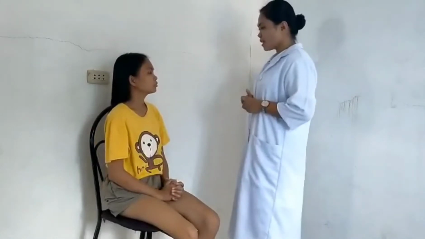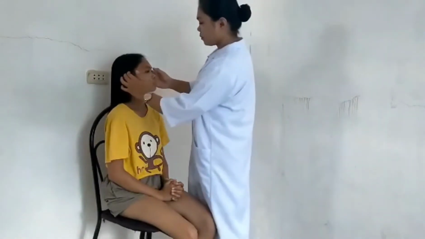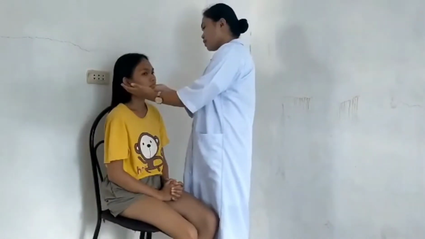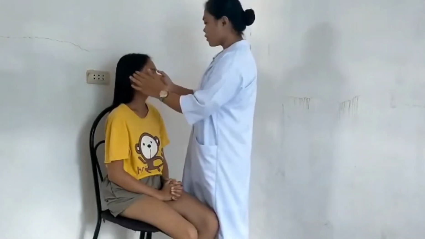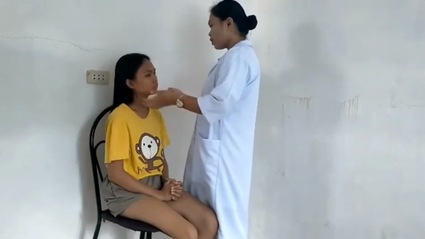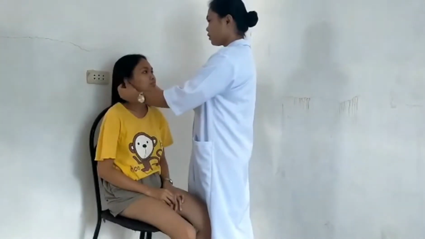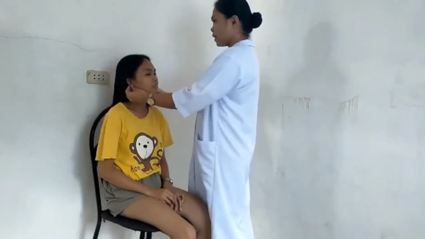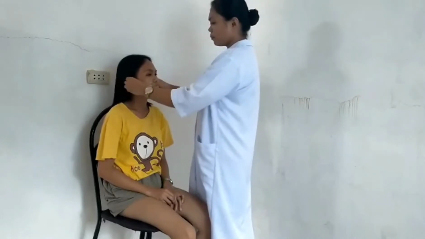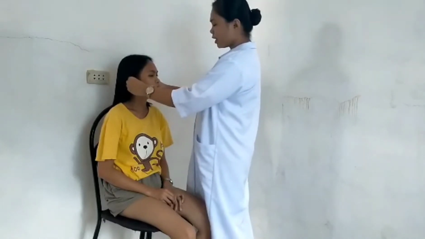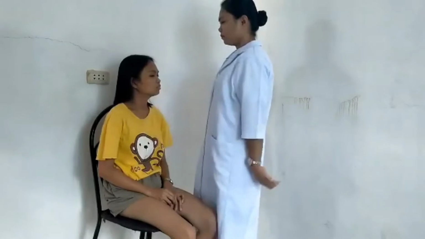And now we're going to assess your ears. Upon inspecting, your auricle has the same color as your face. By palpating, your auricle is firm and non-tender. The pinna recoils after it is folded.